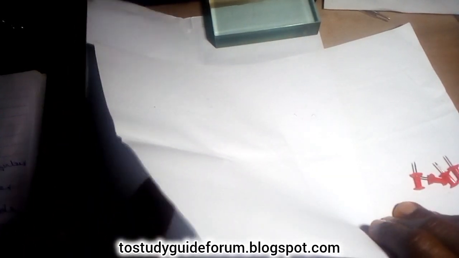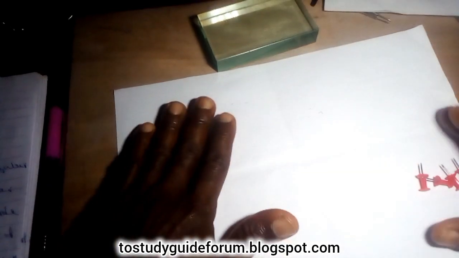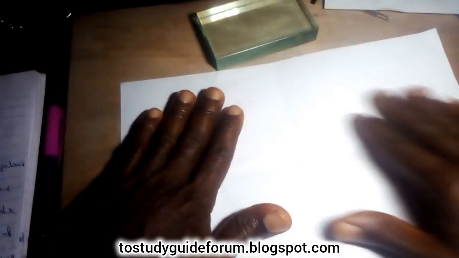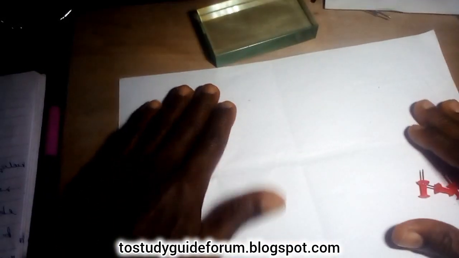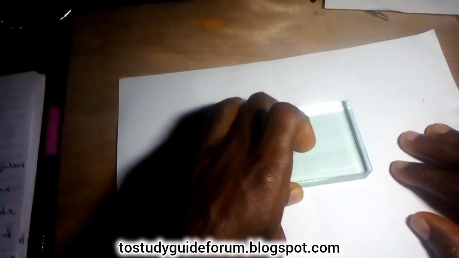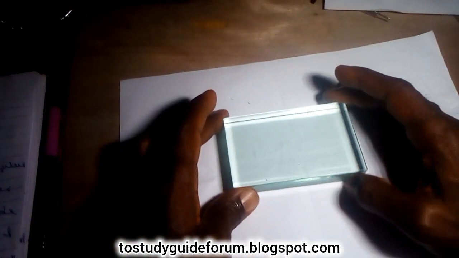So now let's start the first one. It said that the angle should be 10 degrees. I use my drawing paper. I place the prism.